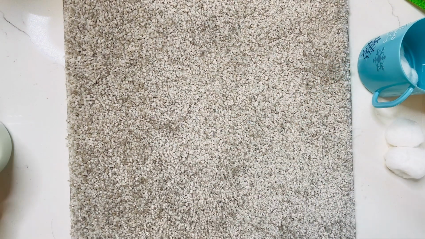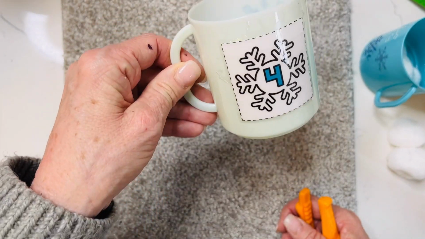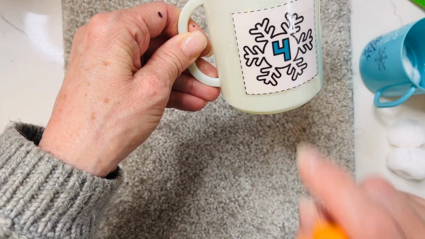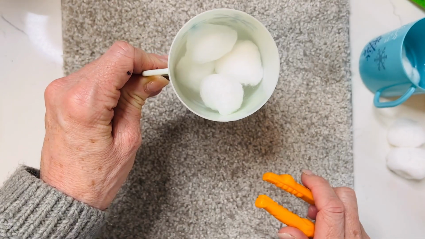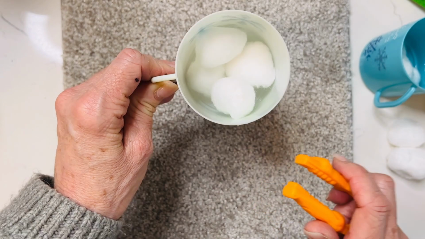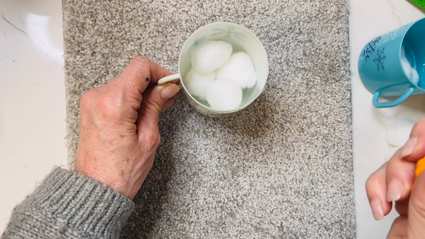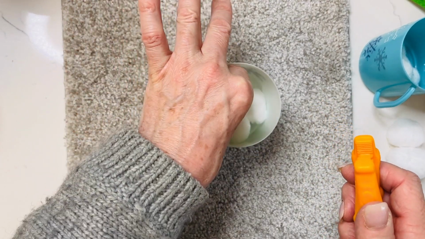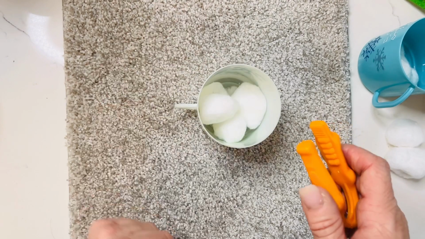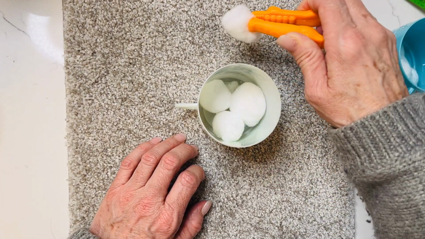Well, I went back to thinking, how can I make this more concrete? So here I have a mug with the number 4 on the snowflake, and inside I already put the 4 cotton ball marshmallows. I'm going to give them some kind of tongs, and if their fine motor skills aren't there, they can use their pinchy fingers. It's just the right size where they can reach in and grab. They are going to take them out of the cup.